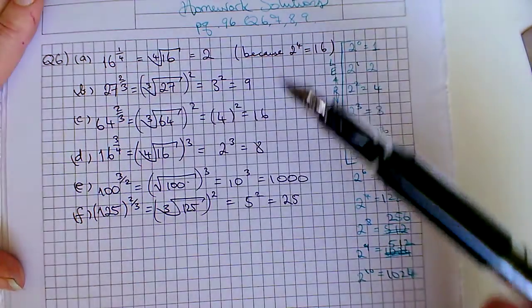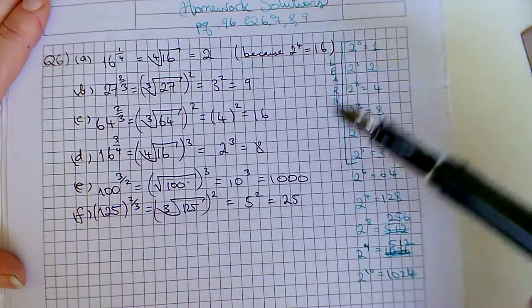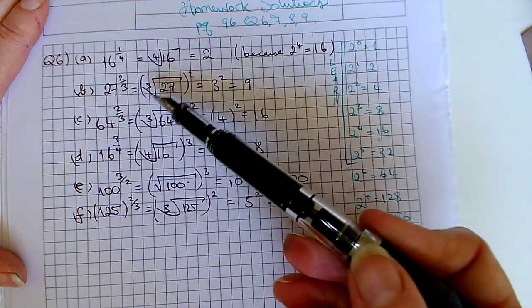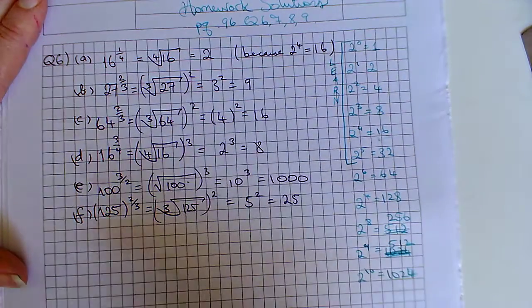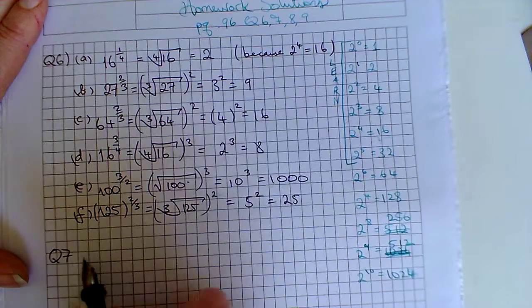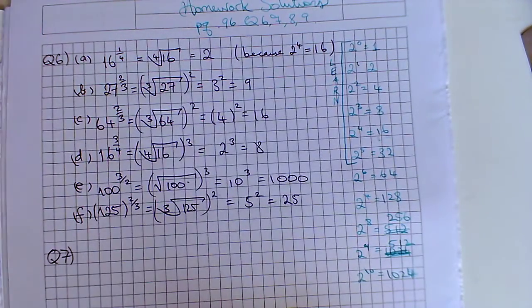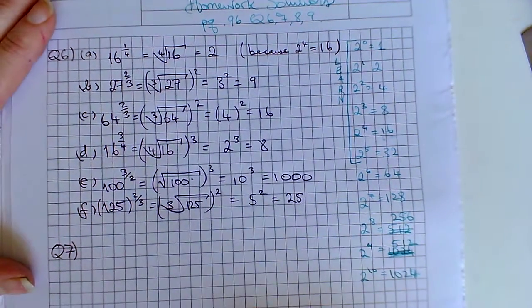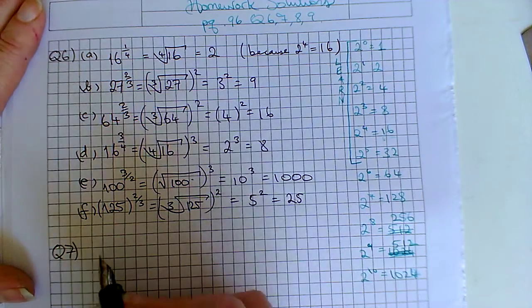And if you were asked to do a question like this without your calculator, of course you can check the answer with your calculator, but they would want to see this step to show that you're applying the rule. Okay, moving on to question 7. We have some negative fraction powers.